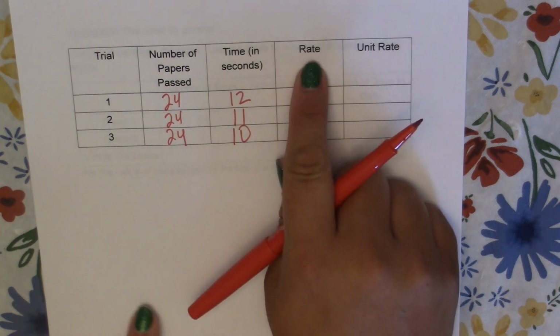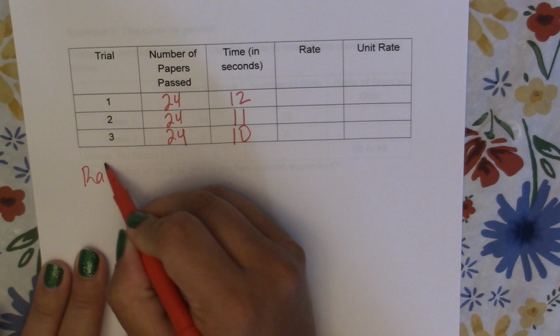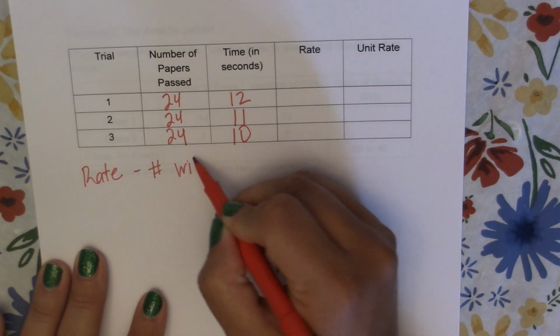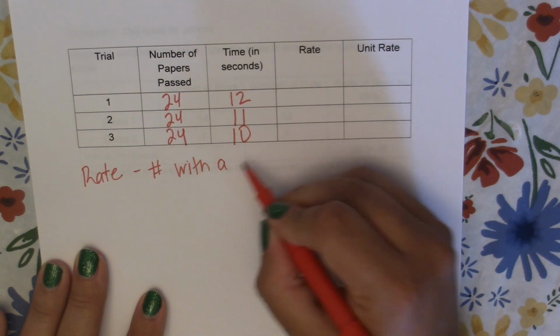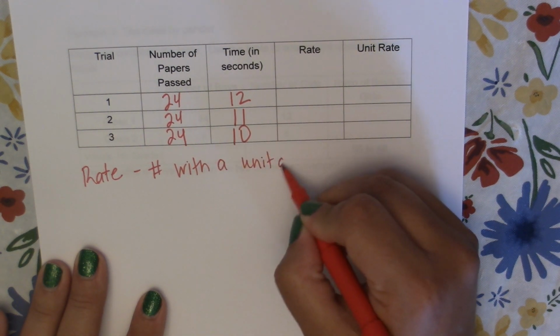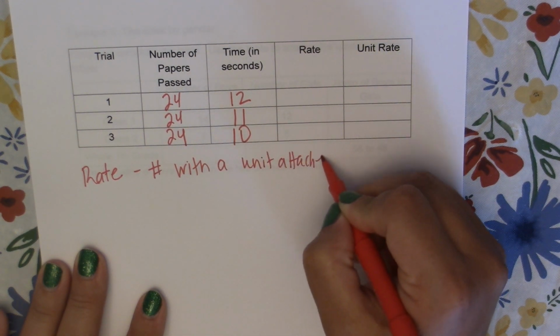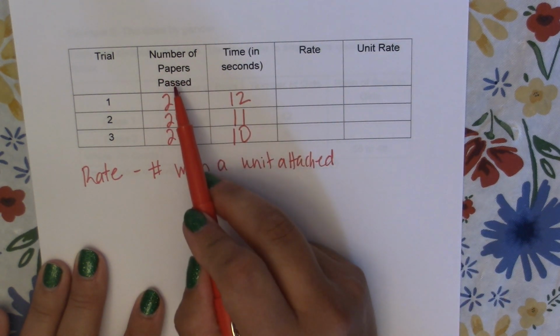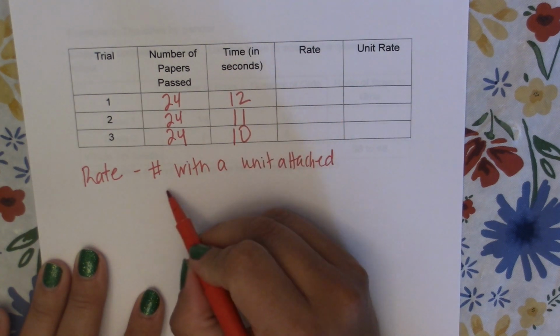When we talk about a rate, it should be a number with a unit attached. So for our example, we're doing number of papers passed per second.